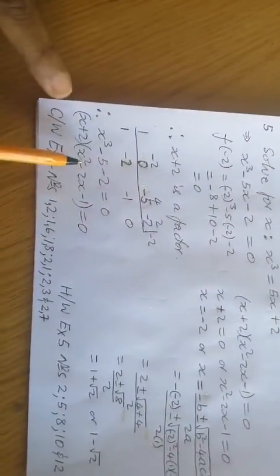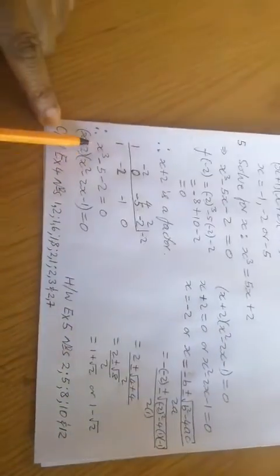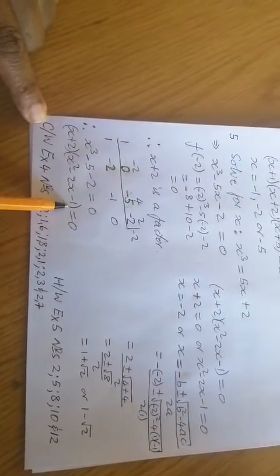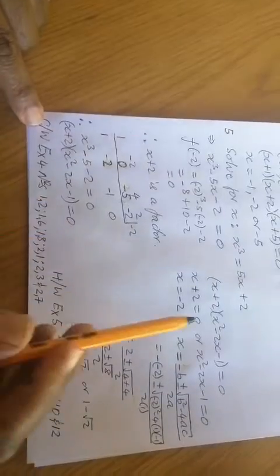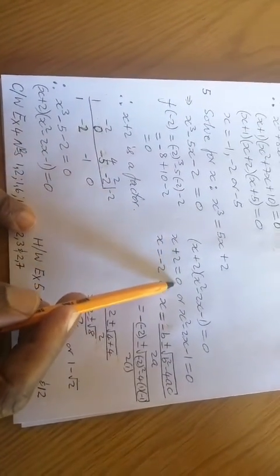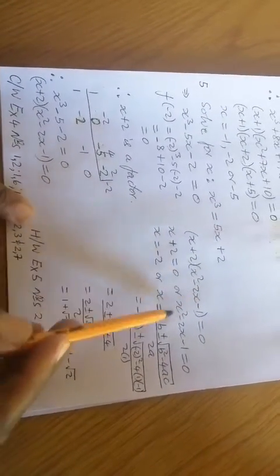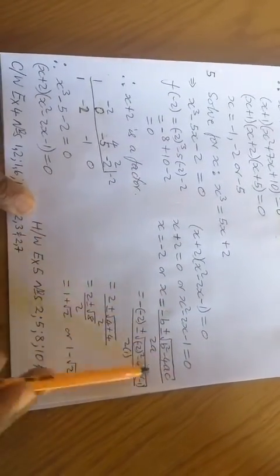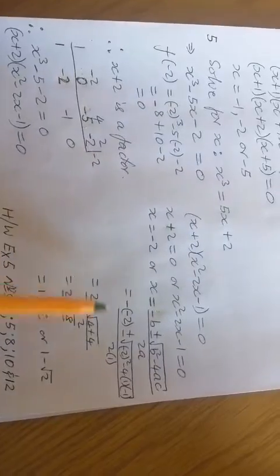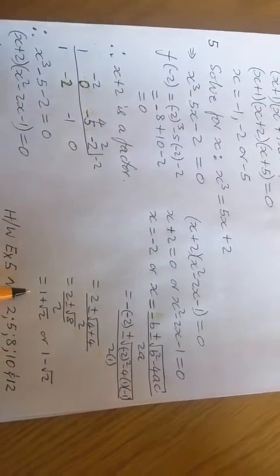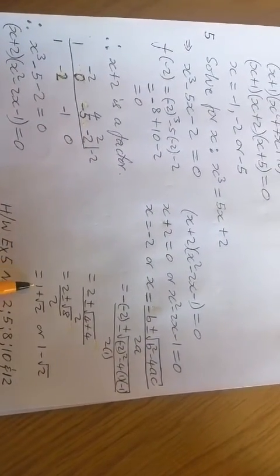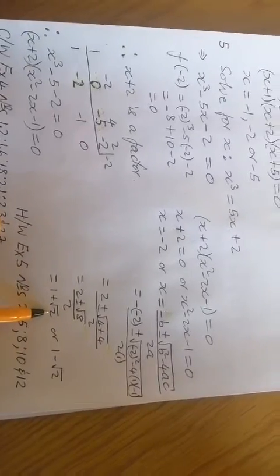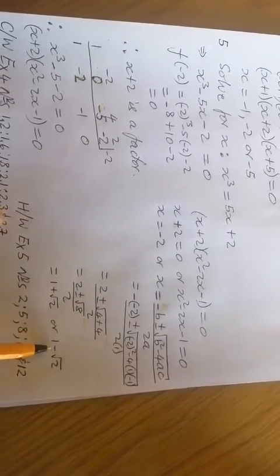Then when you do the process, as I have said before, you get your 1, minus 2, minus 1, which then means that is actually the same as that, which is equal to 0. Now, this is equal to 0, or that whole thing is equal to 0. Because we can't factorize this, we use the quadratic formula, and we substitute our a, b, and c. We end up with x is equal to 1 plus root 2 or 1 minus root 2.